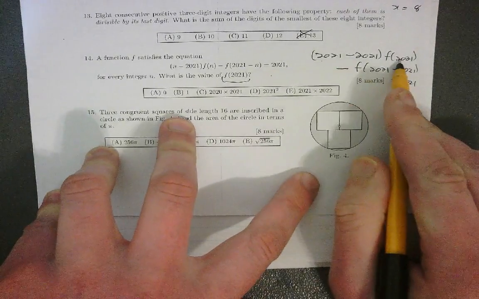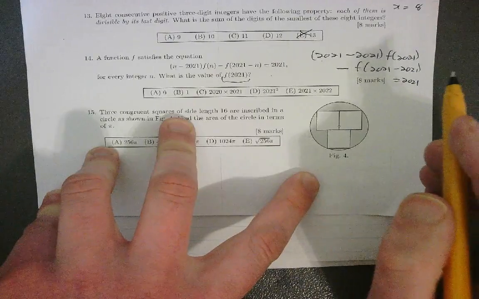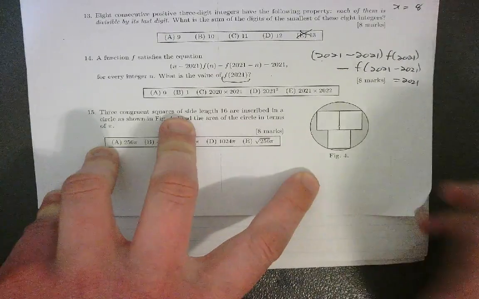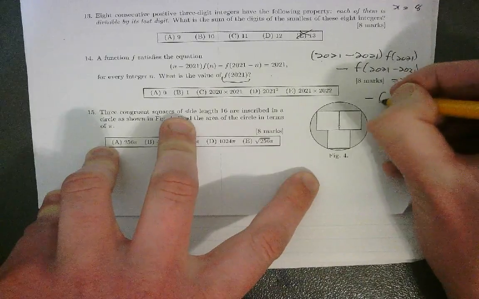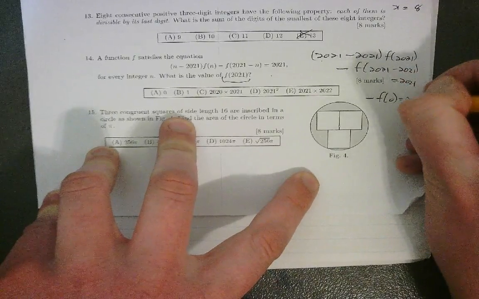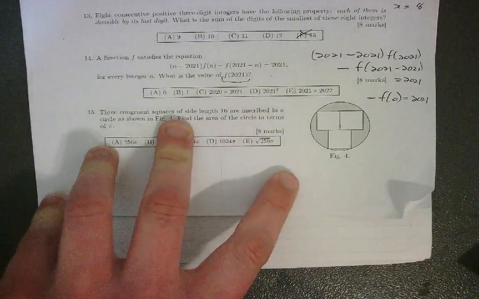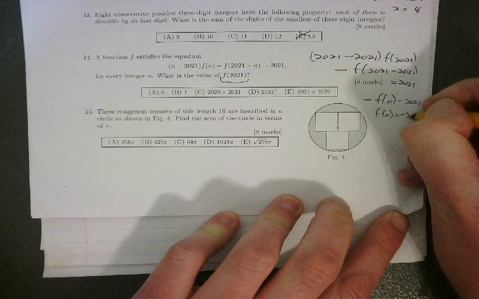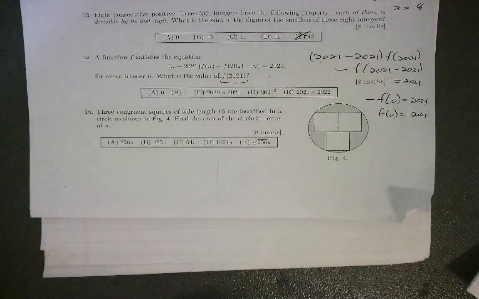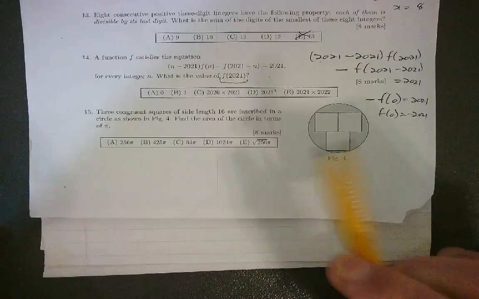Simplifying, this becomes just a 0, which is annoying. This becomes minus f of 0 equals 2021, which is f of 0 is minus 2021. That didn't seem to lead anywhere.